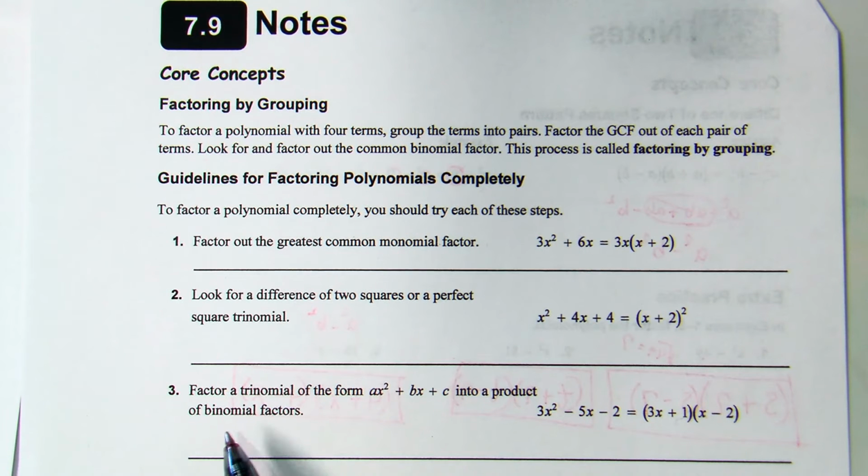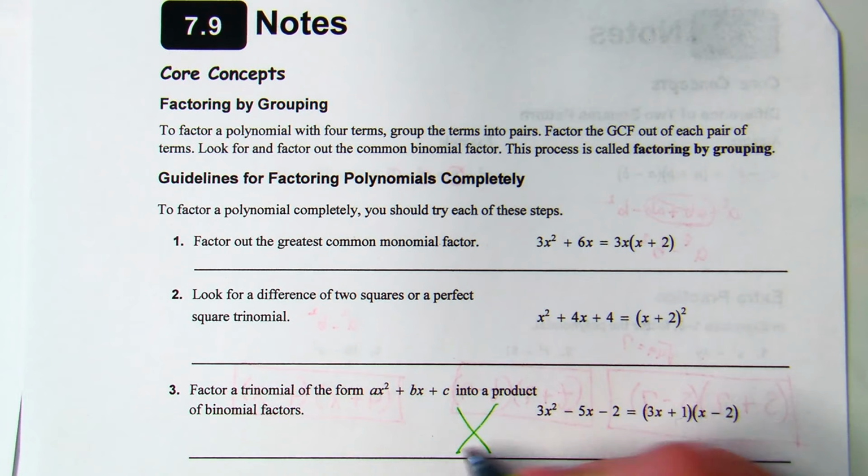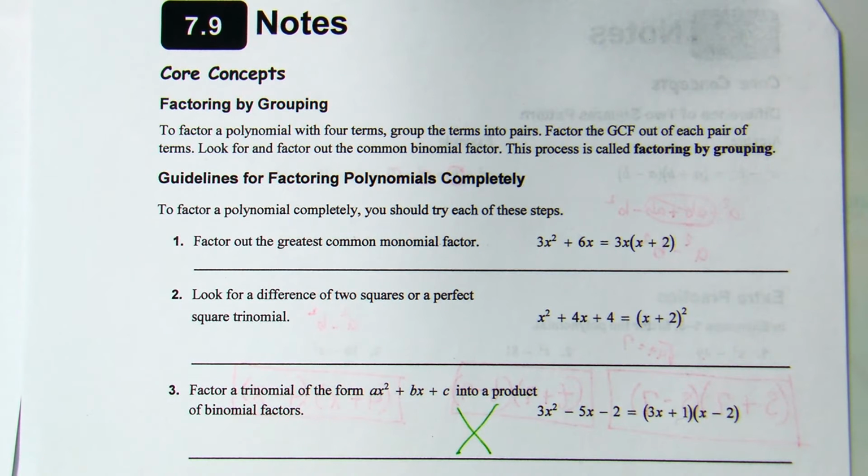Another way we can do the factoring is factor a trinomial of the form ax squared plus bx plus c into a product of binomial factors. We've done that before using the x method. Remember that? We put in our a times c and b, and then our 2 factors on the side that multiply to be the top and add to be the bottom. So we've done that version as well.